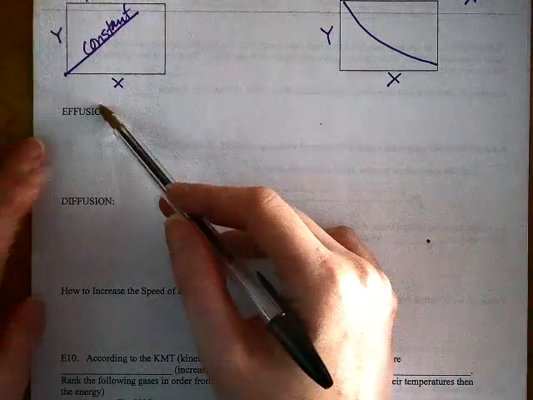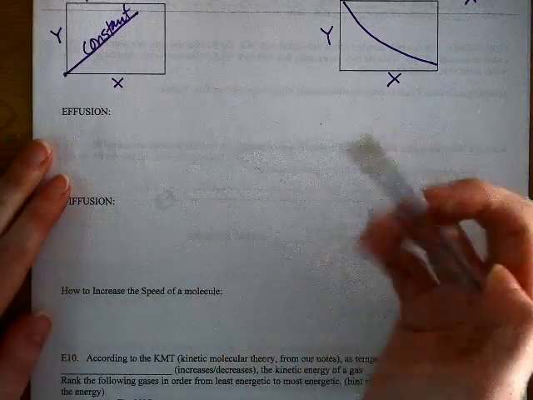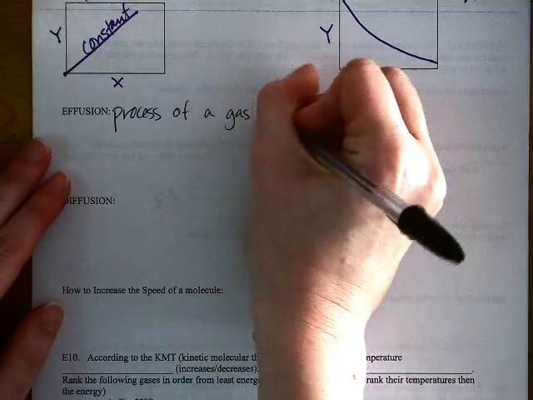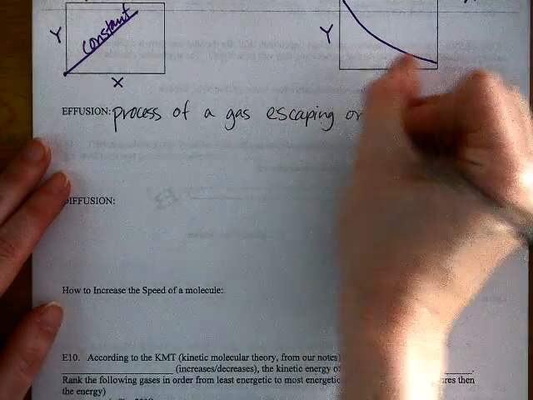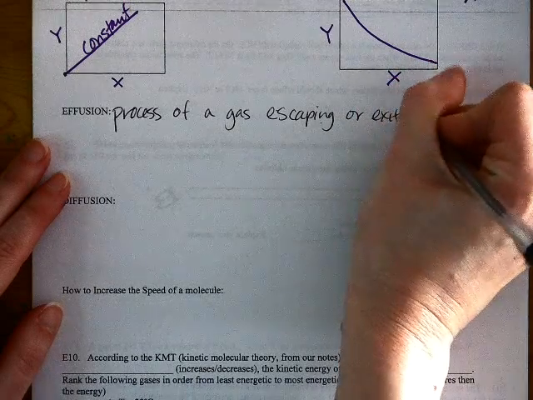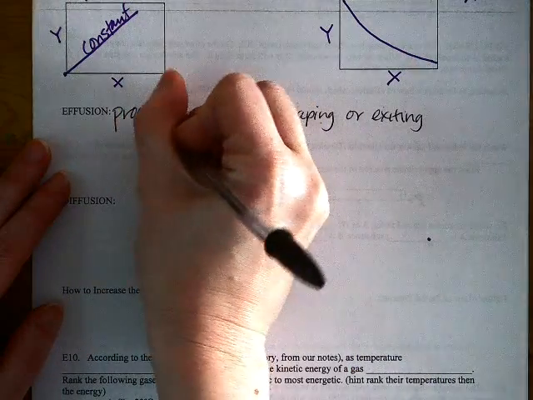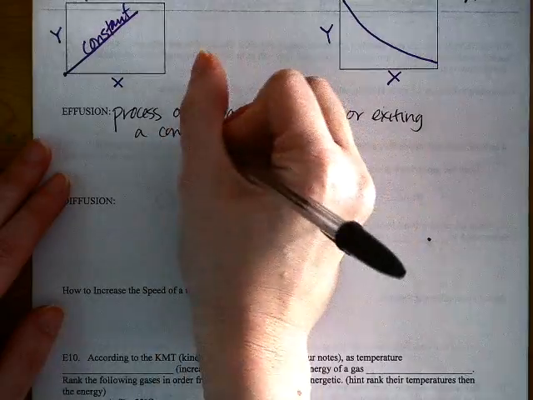Okay, we're going to talk about effusion and diffusion. Effusion is the process of a gas escaping or exiting a container.